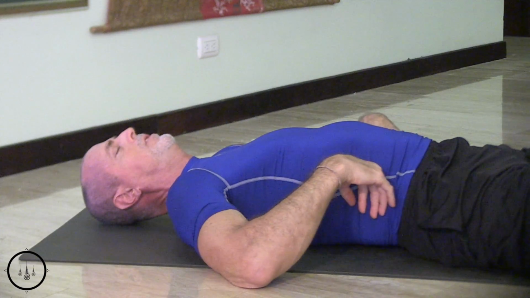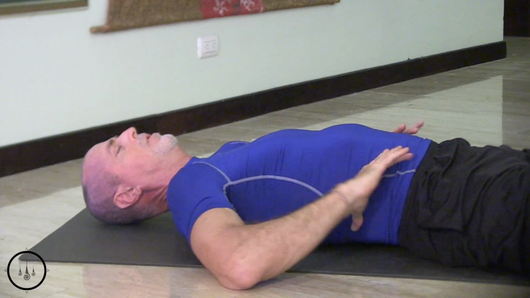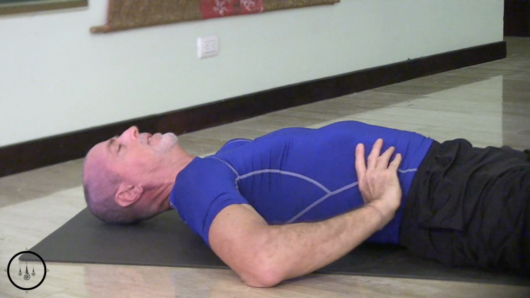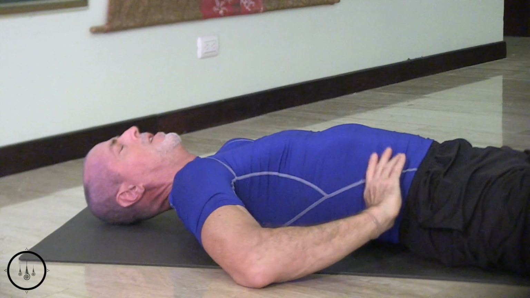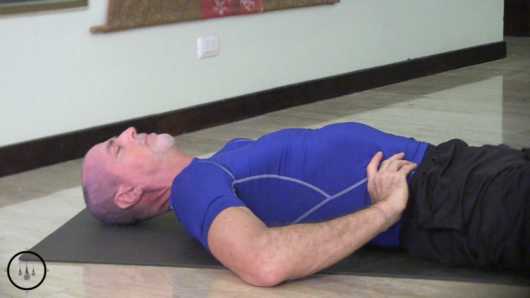Okay, now let's breathe into the sides here, these oblique areas, and breathe out. That's a hard one to feel. So it's helpful to take your hands and go like this or like this, whatever's comfortable, and try to feel it pushing out. So exhale, inhale.